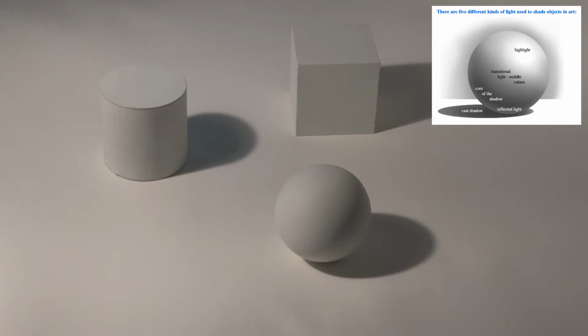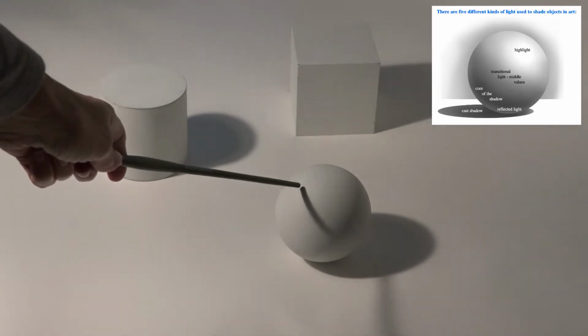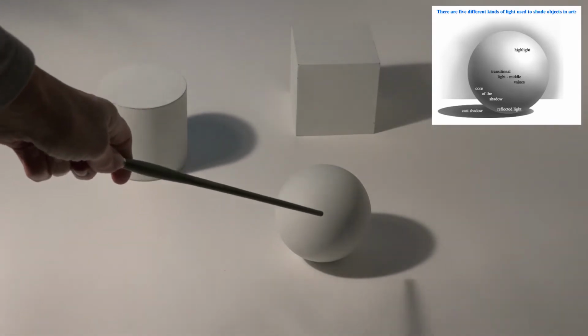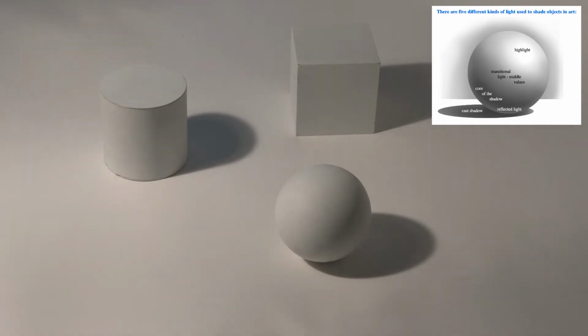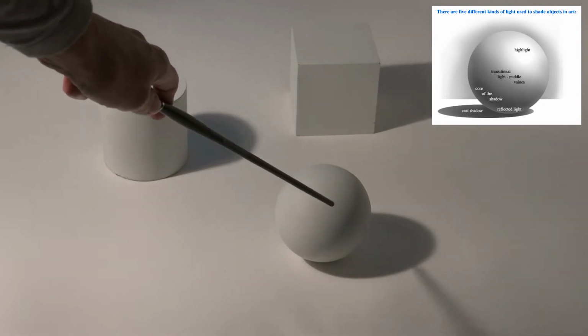Okay guys, in this video we are going to talk about the 5 kinds of light, or I'm breaking it down to just 5 to keep it simple for y'all, and how we're going to be applying this to the figure. So you have your highlight, which is the brightest part of where the light is hitting. In here is your transitional light or middle values, most commonly called mid-tones, right in here.